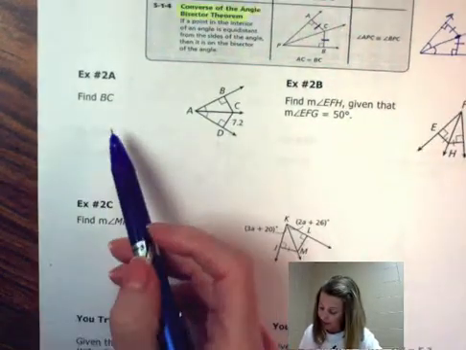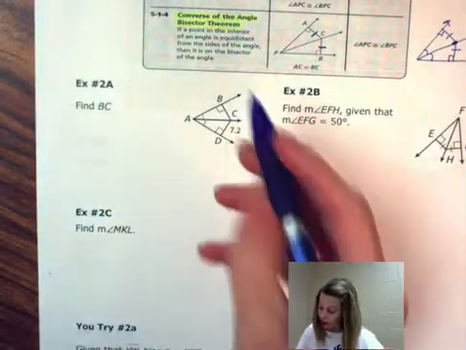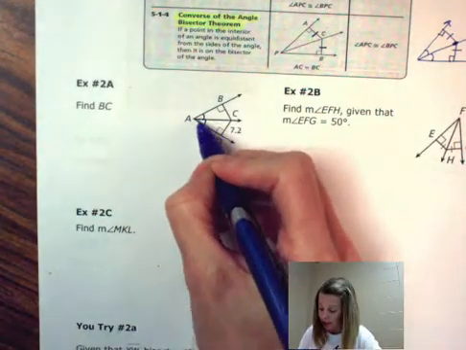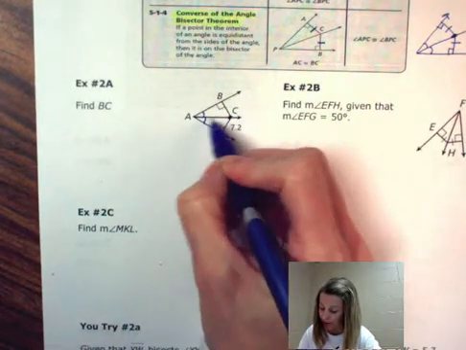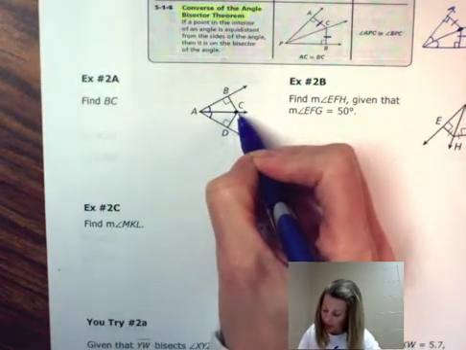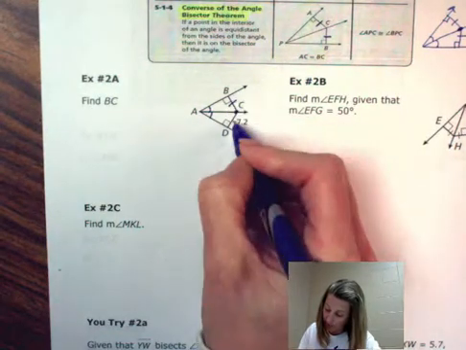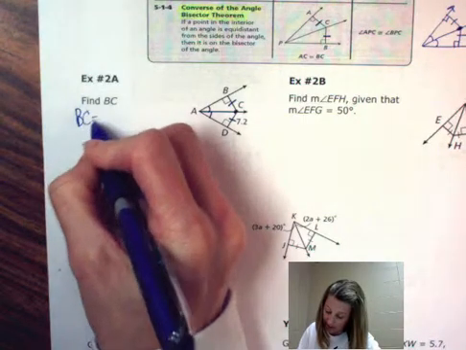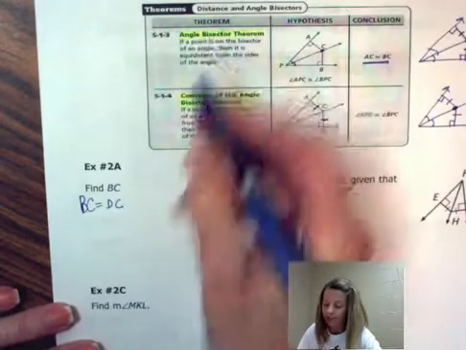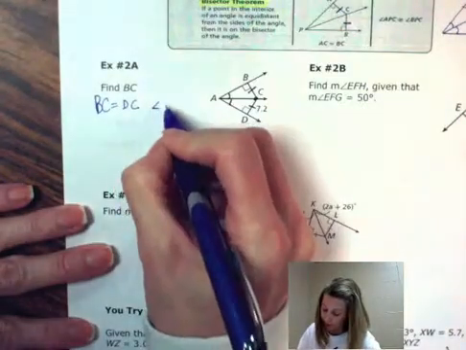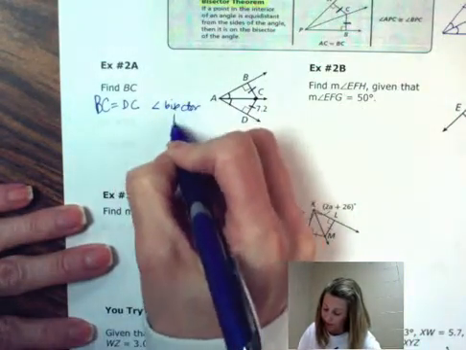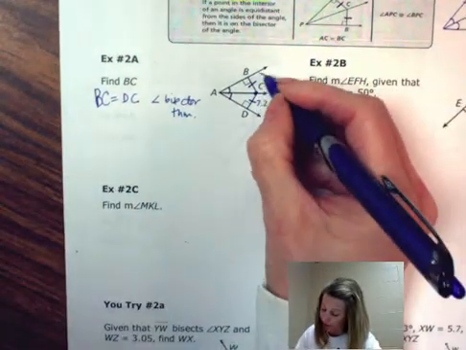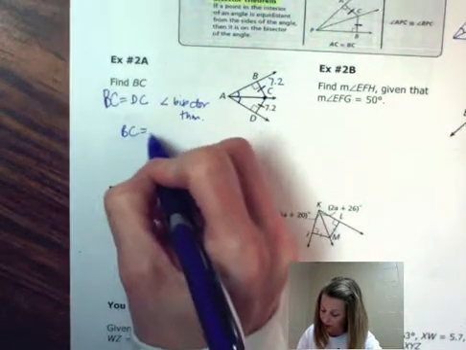Find the length of BC. When I look at this picture, I have here an angle and an angle right here. So that tells me that this is the angle bisector. So point C is on the angle bisector. So I know that BC is equal to DC. I'm going to write here that BC is equal to DC, and my reason is the angle bisector theorem. These are things you need to think about or you won't be able to solve these. So if those two are congruent, then that's also 7.2. So BC is 7.2.